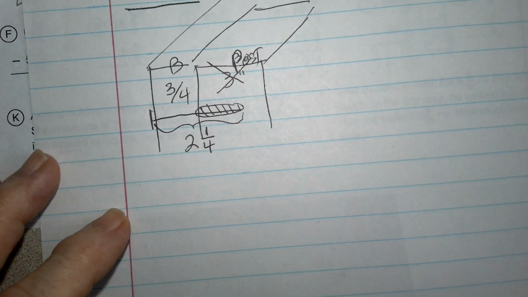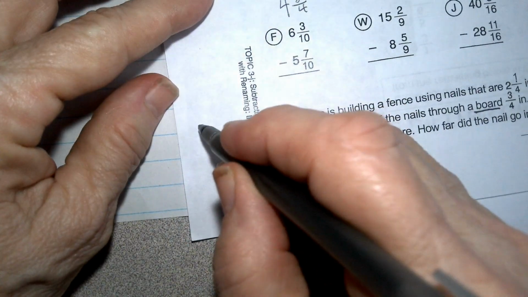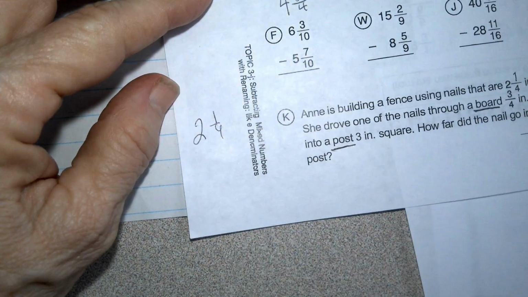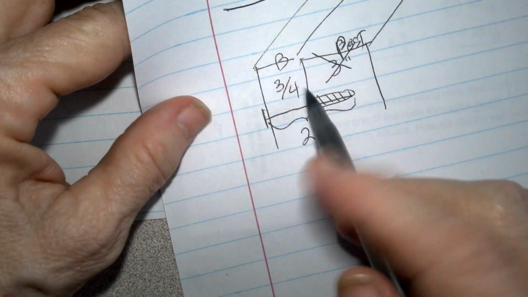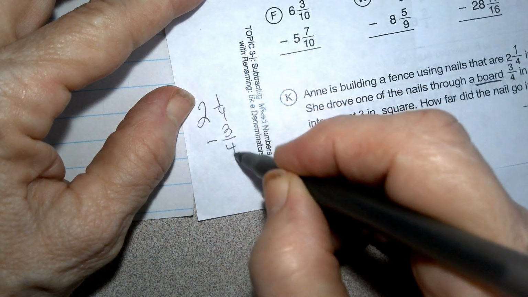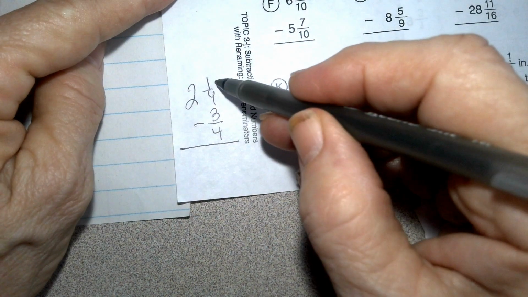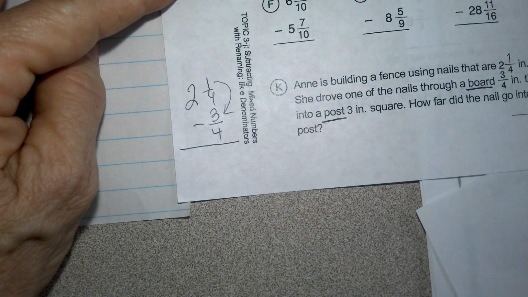I need the 2 1/4. So we'll do it over here. I need the 2 1/4. And I'm going to take away the part that went into the board. I'm taking away 3/4. So over here I put minus 3/4. Okay. Then, can I take 1 minus 3?